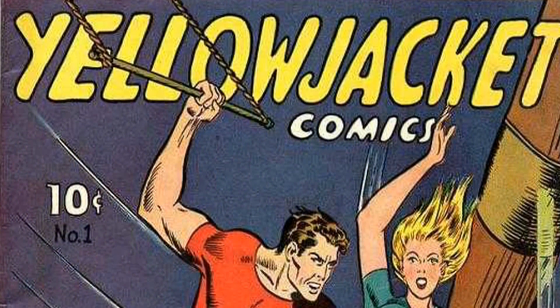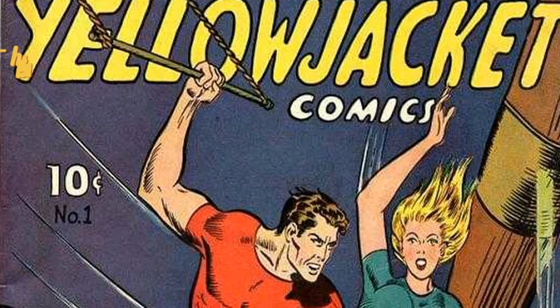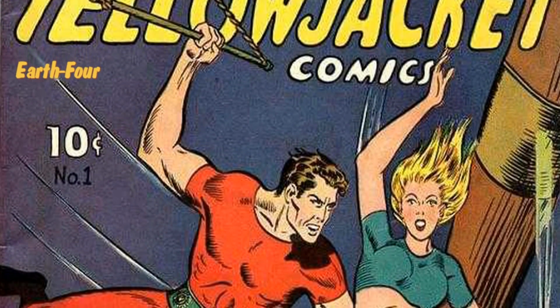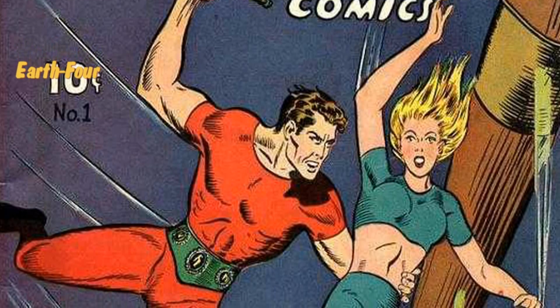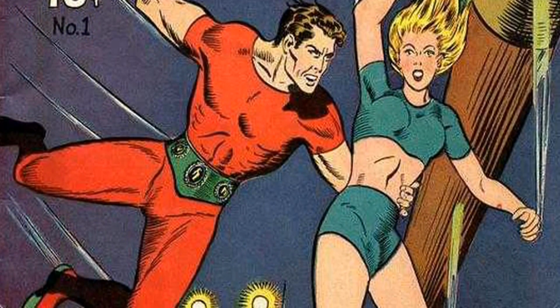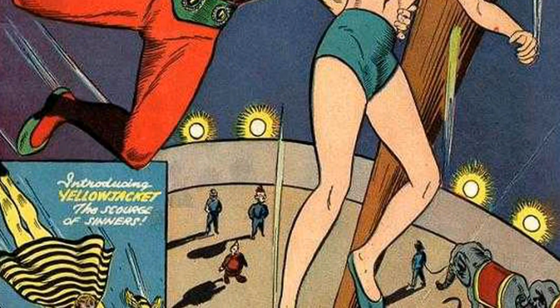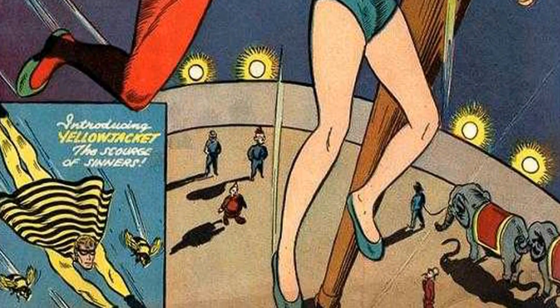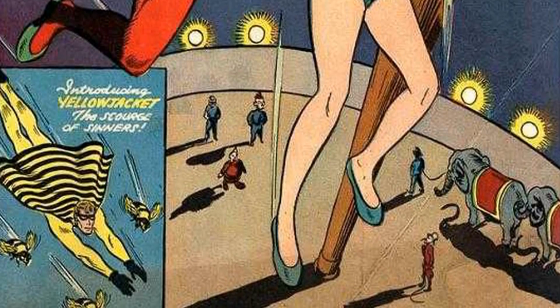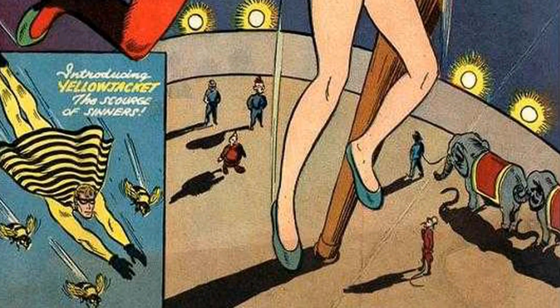Earth-4. Notable inhabitants, the former Charlton Comics heroes: Captain Atom, Blue Beetle, Nightshade, Peacemaker, The Question, Thunderbolt, Peter Cannon, and Judo Master. This Earth was introduced at the beginning of the crisis and was soon destroyed. First appearance, Yellowjacket, Issue 1, 1944.